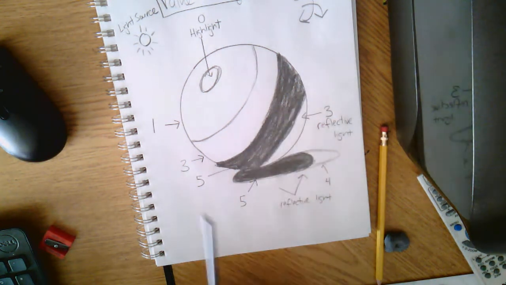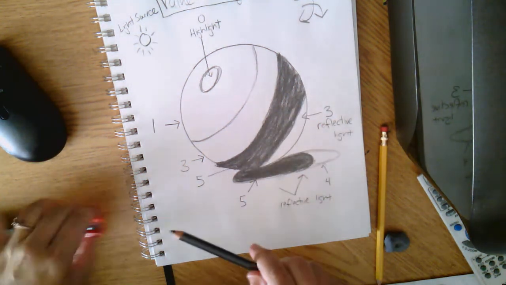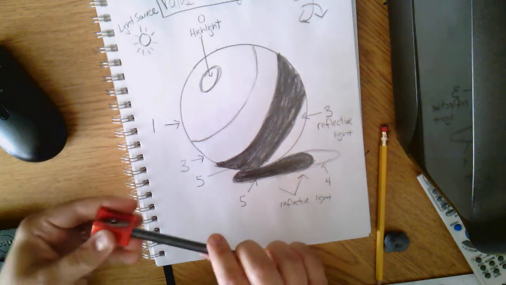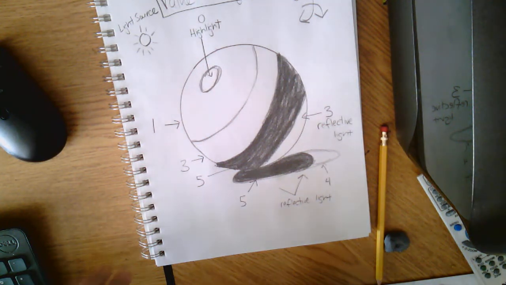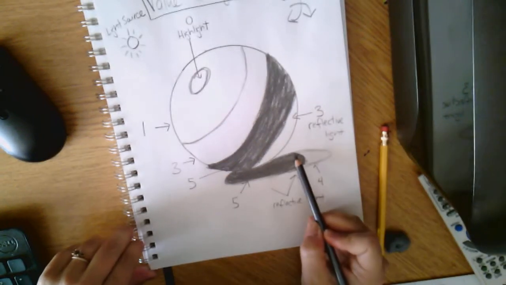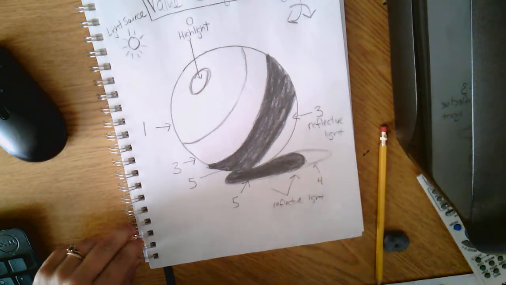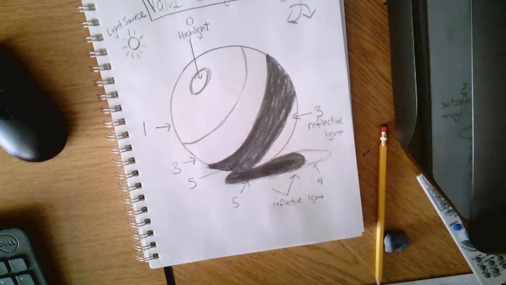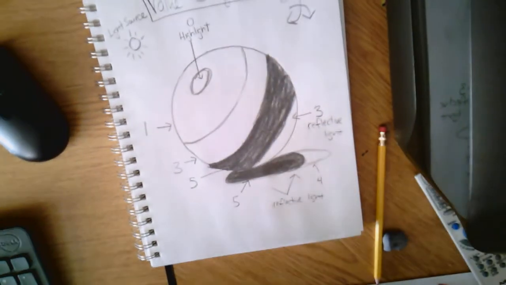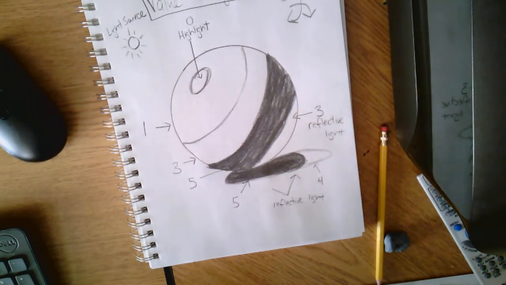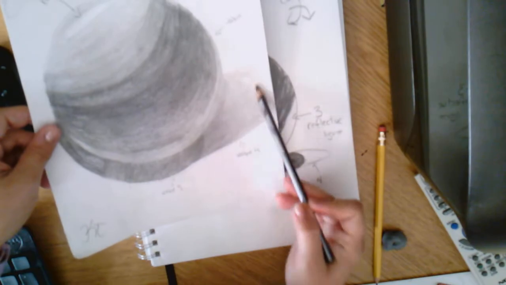All right, guys at home, you got that? You might need to sharpen. All right, so let's do our next shade intensity. Let's do our 4, which is going to be a little lighter. And that's going to be behind the drop shadow.